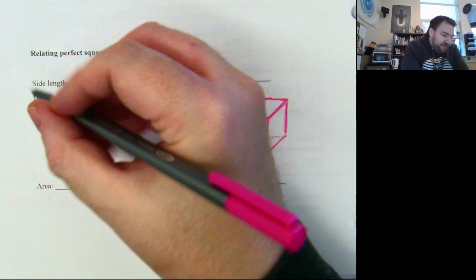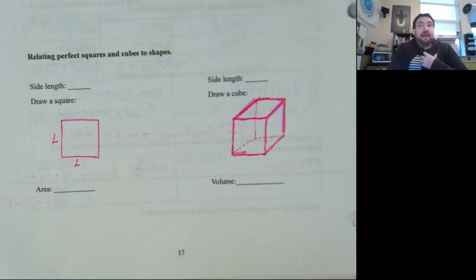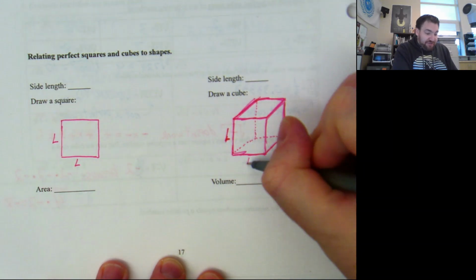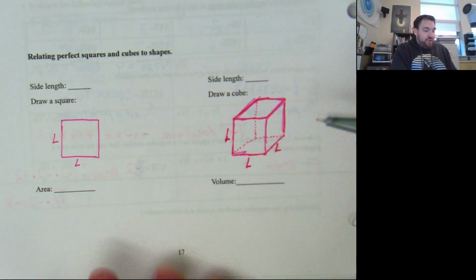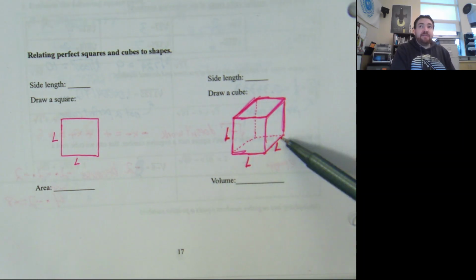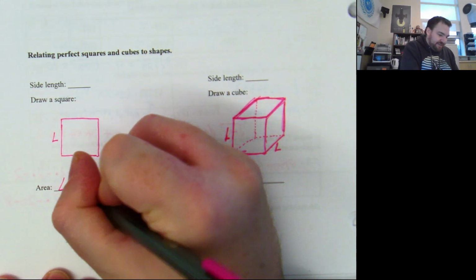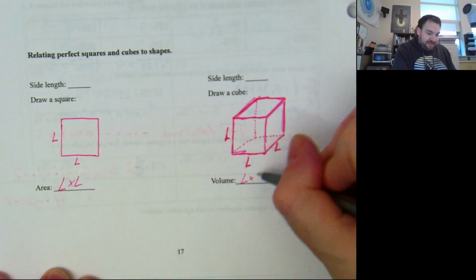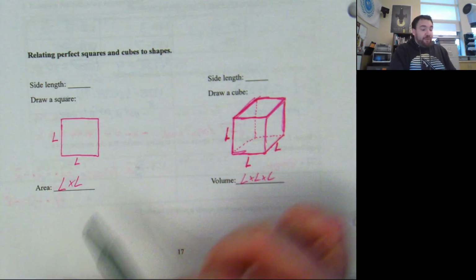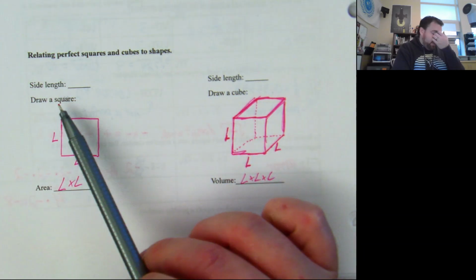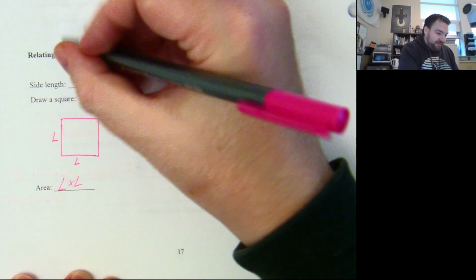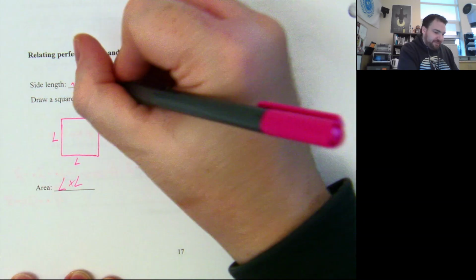Now for each of these, I'm just going to label the sides as L. L just means length. Just to demonstrate that these are all the same. So the square is a length times a length. The cube is a length times a length times a length. So area is going to be length times length. Volume is length times length times length, whatever it is. So to go the other way, if I want to find what the side length is, all I got to do for the square is take the root of the area.